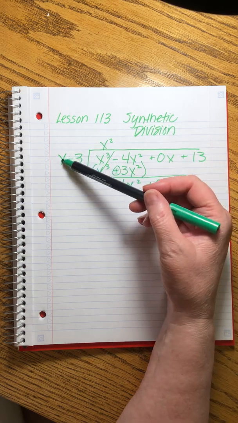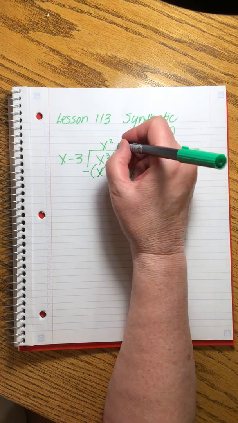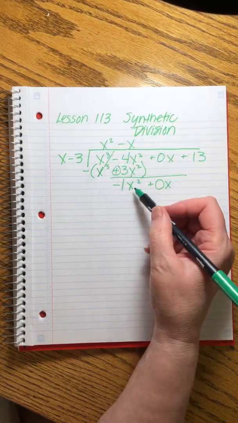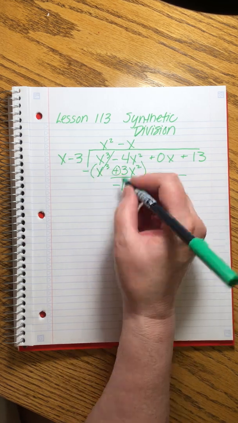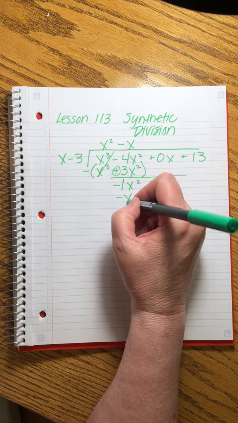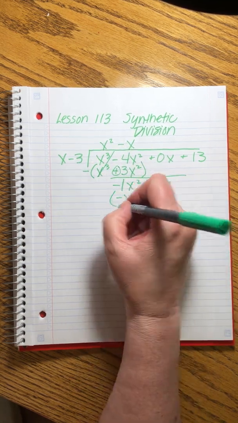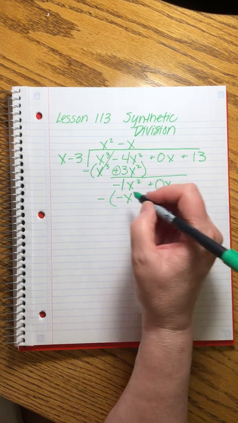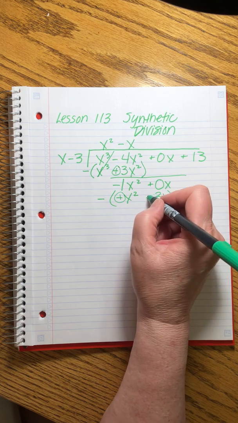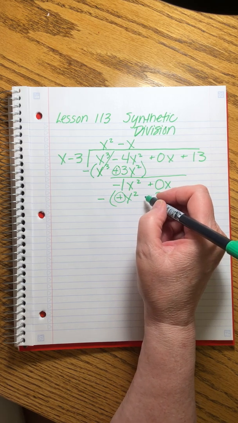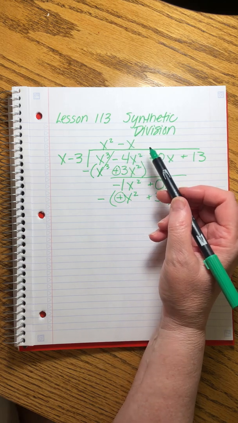What do we have to multiply times x to get minus x squared? Well, we need the minus sign, and then we need one more x, don't we? Okay, then I multiply, and I get minus x squared plus 3x. I'm subtracting this. That's going to turn this into a plus, which I like.